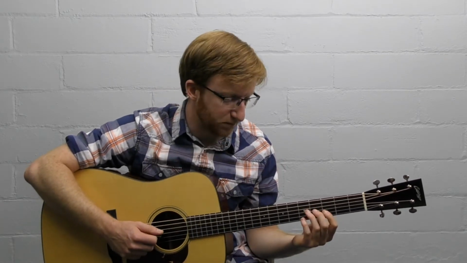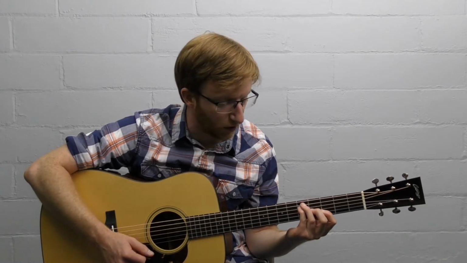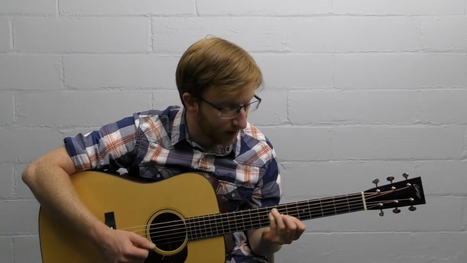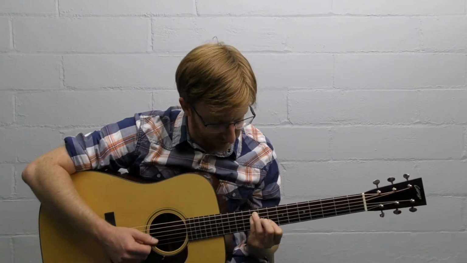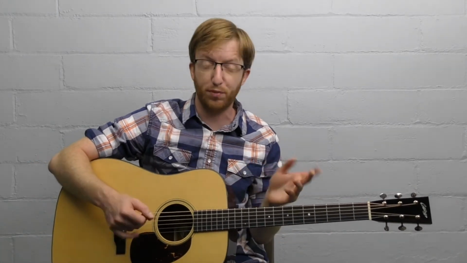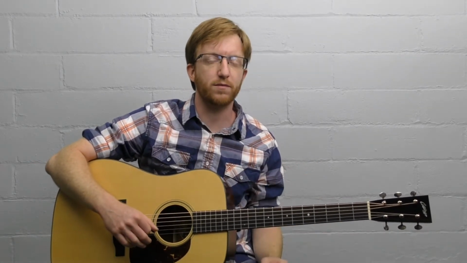But that shape gets repeated all the way up the neck. You even have the flats, right? A flat, A, B flat, B, right to C, D flat, D, E flat. So you can play in any of the 12 keys using those movable shapes. So that's shape number 1, the F shape. Let's look at shape number 2.